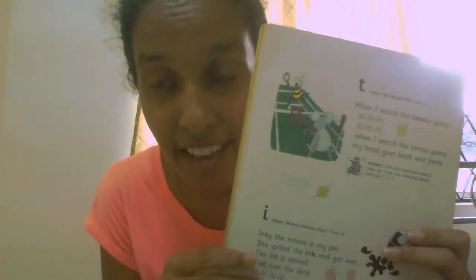And there's a song that goes with this letter sound. So let's sing the song. So here we see a mouse and a bee playing tennis. They are playing tennis together, and we are going to sing the song for the sound T. All right? 1, 2, 3.